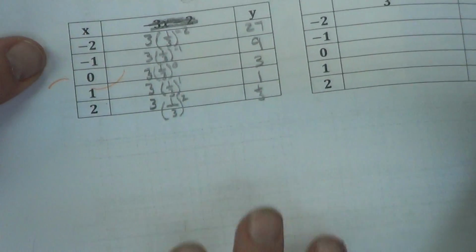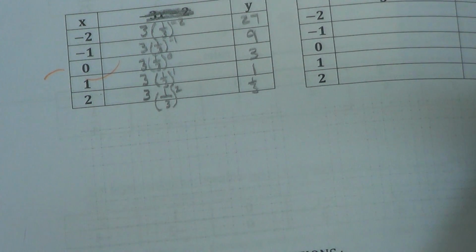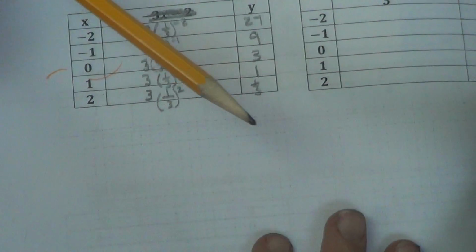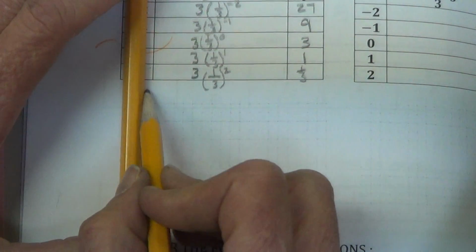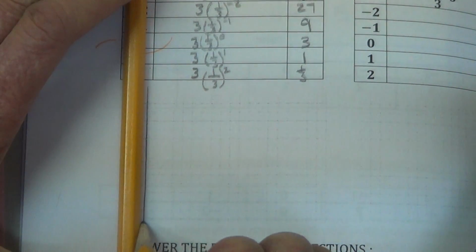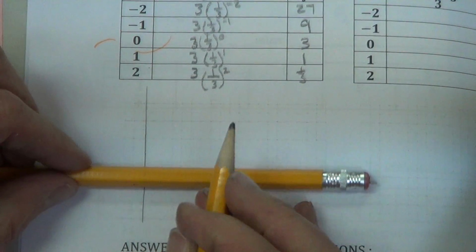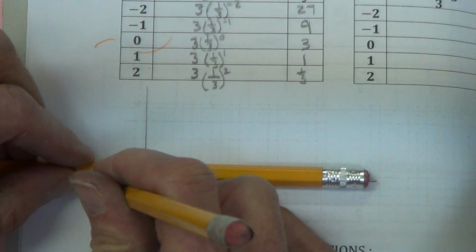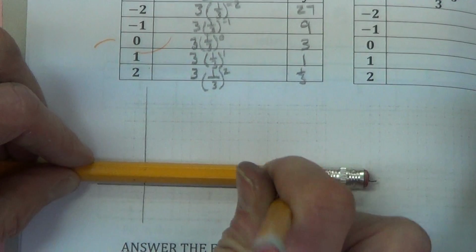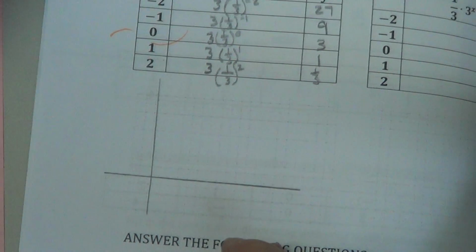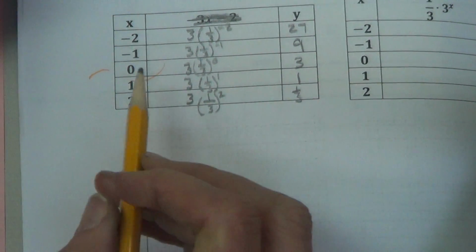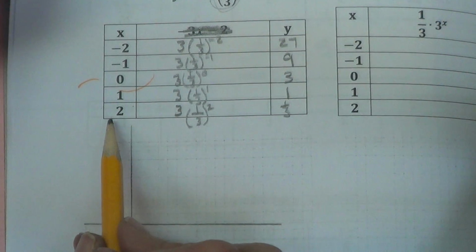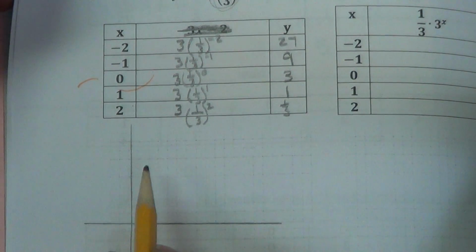So if we go to graph this, which is the next thing that I ask you to do, we have our XY axis. Again, I apologize that these graph lines are so light. I didn't expect that from the copier. Okay, so at -2, we're way up at 27. It's clear off the graph.